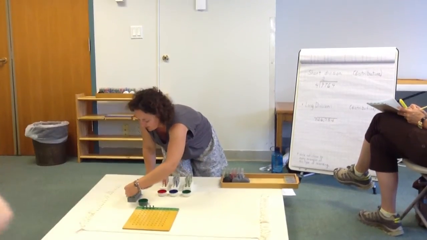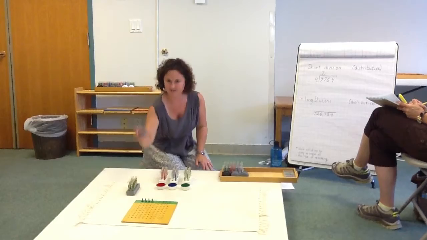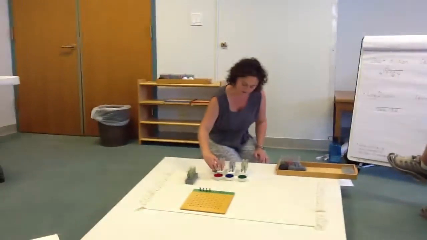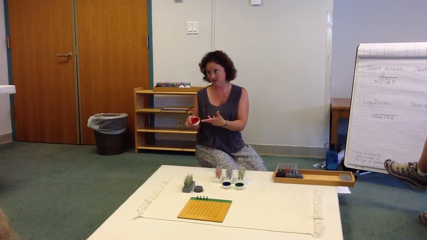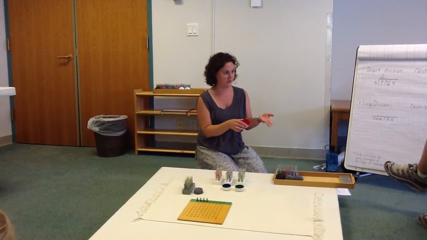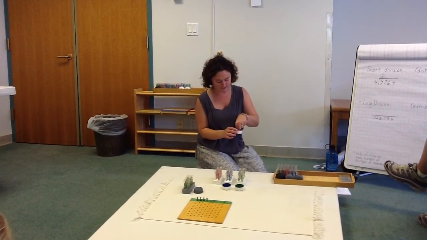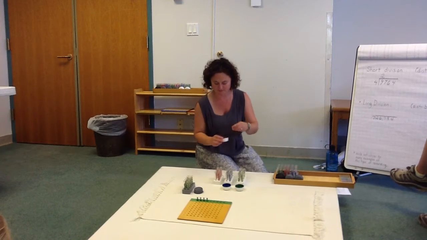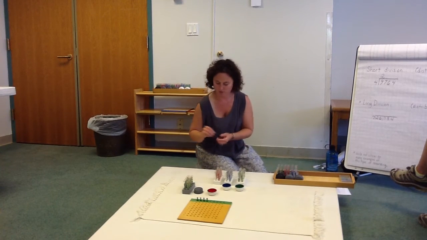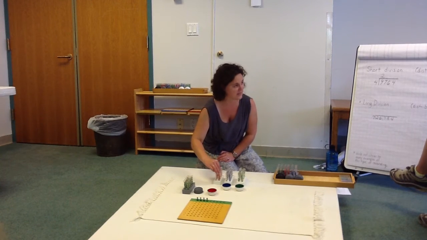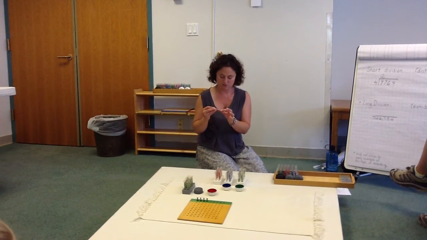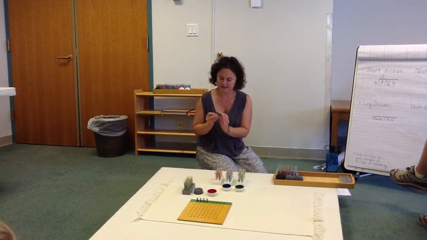All right. So I've cleared the board, but remember I still have this guy in here. I could just dump it in there, but that's kind of weird because I'd have 1,000 rolling around in there with all my hundreds. So we're going to take this thousands bead and put it back in the thousands in exchange for 10 hundreds. 2, 4, 6, 8, 10.